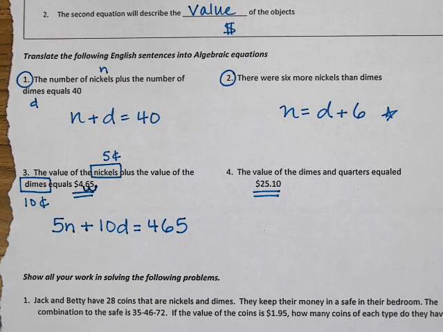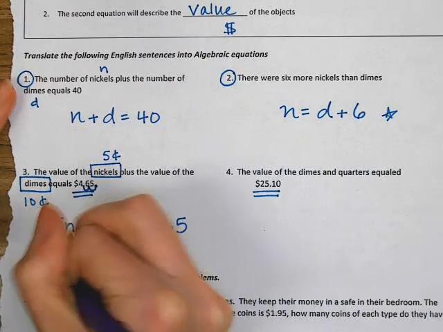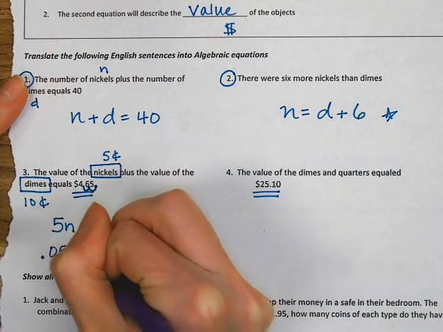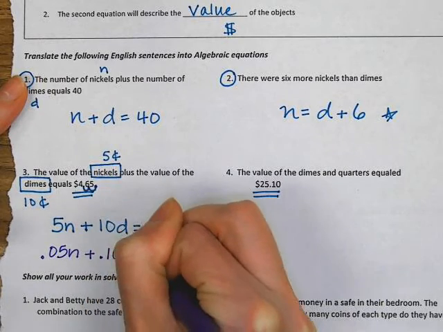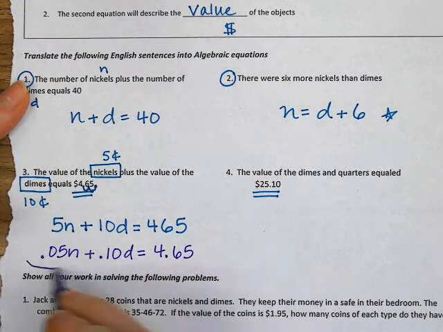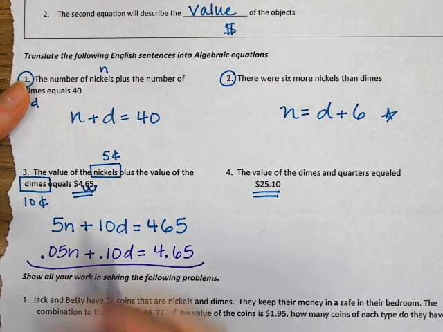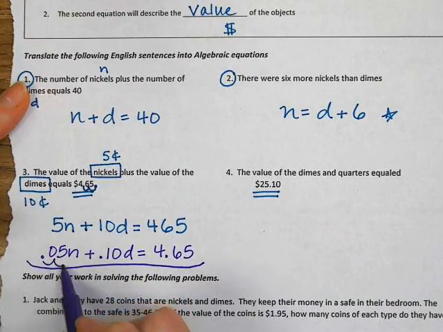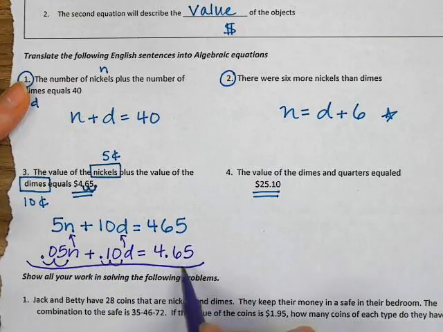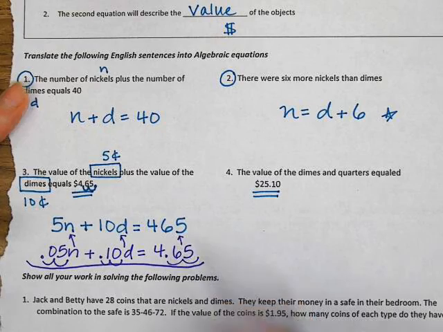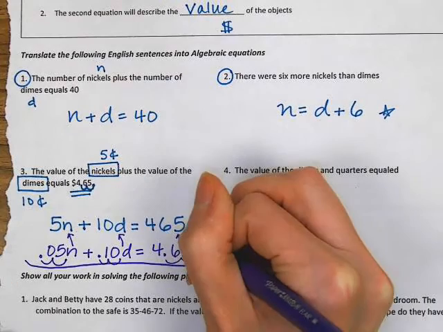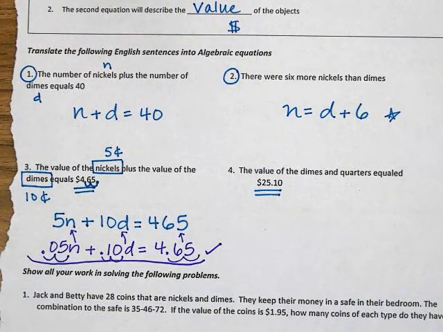Let me explain that a little bit better. So nickels are worth 5 cents, so that's 0.05 N. And dimes are worth 10 cents, so that's 0.10 D. And then that would equal $4.65. But decimals are a little bit harder to work with than integers. So what we really did is we moved each decimal place over twice to get 5. We moved this one over twice to get 10. And we moved this one over twice to get 465. You guys feel free to do this one, but I think it's easier to just move everything twice. I think it's easier to work with, but it's up to you.